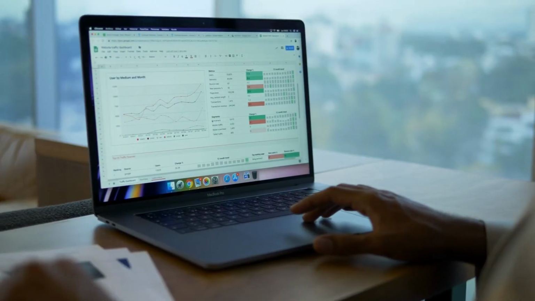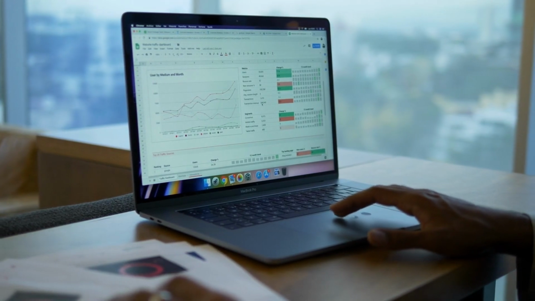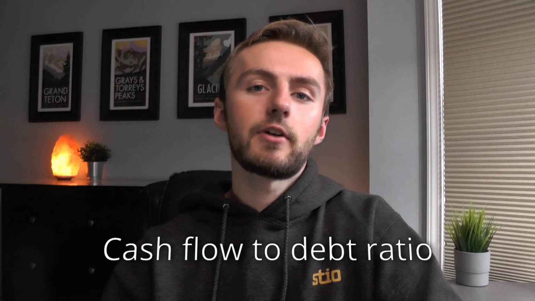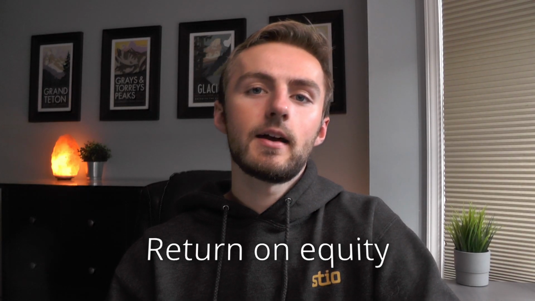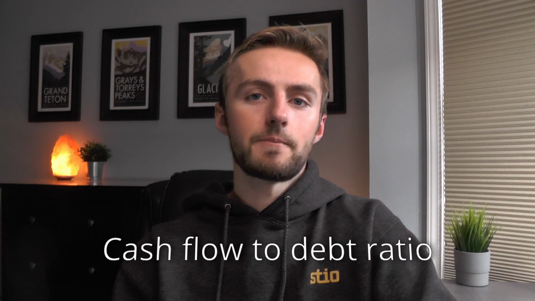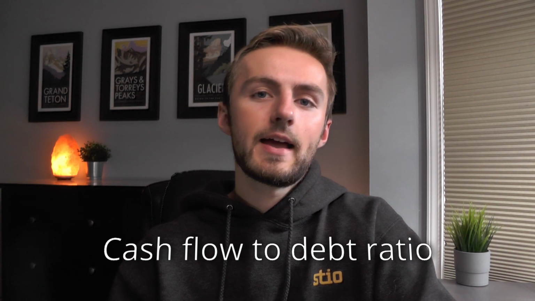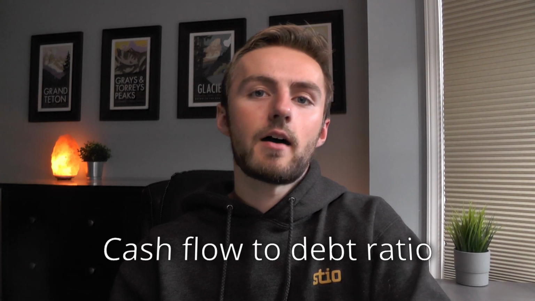To do this, SCHD actually screens their stocks before they let any into this ETF, and they do this by looking at their cash flow to debt ratio, return on equity, dividend growth, and their dividend yield. So what do these terms actually mean? Cash flow to debt ratio is basically a term where it takes the company's operational cash flow and sees how that can pay off its debt.